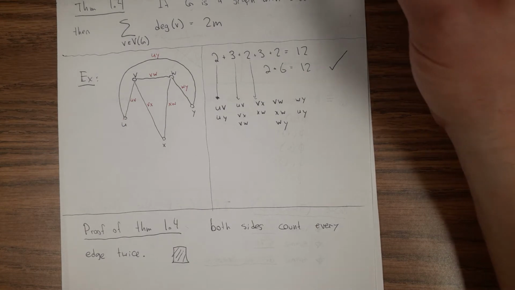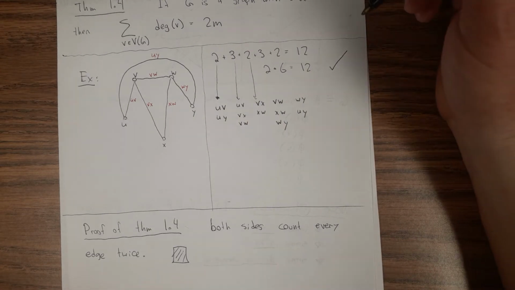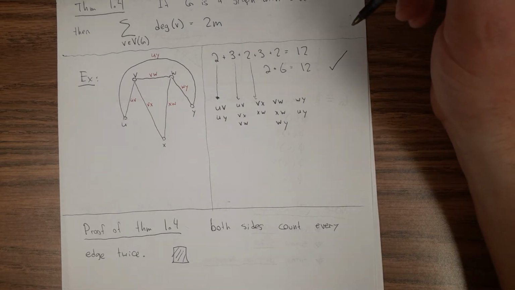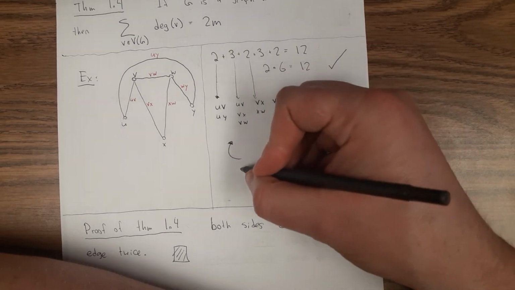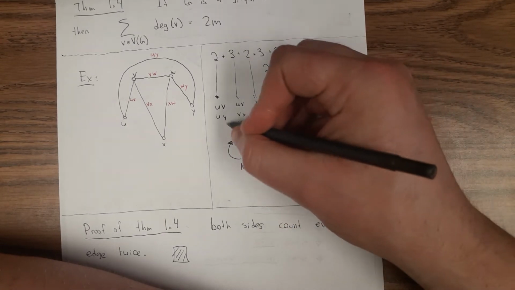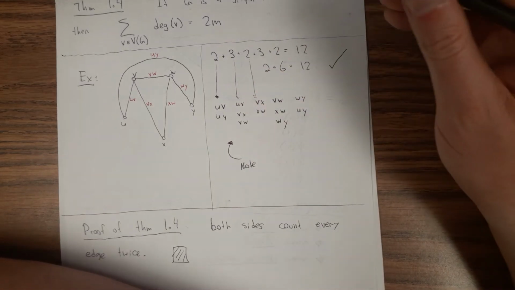And of course, if I count all of these things, there's a total of 12 of them again. Of course there are. But the point is, and this is how I'm illustrating the proof, this is just a list of edges.